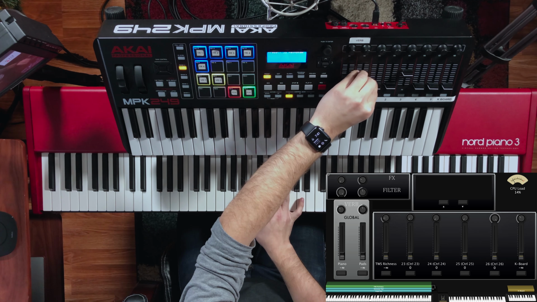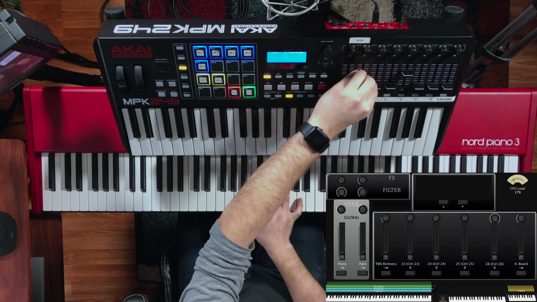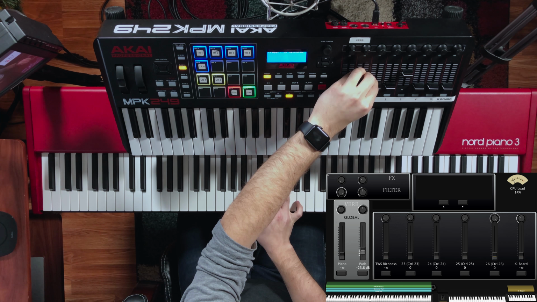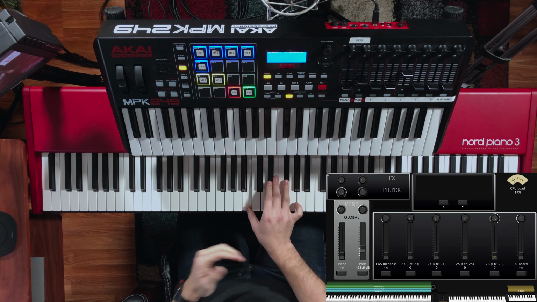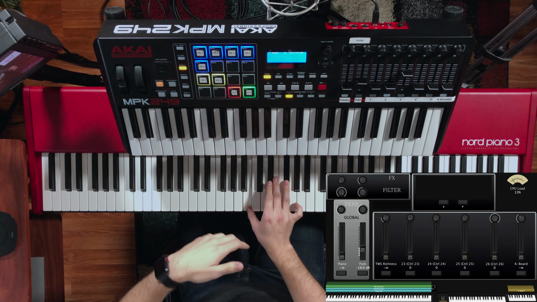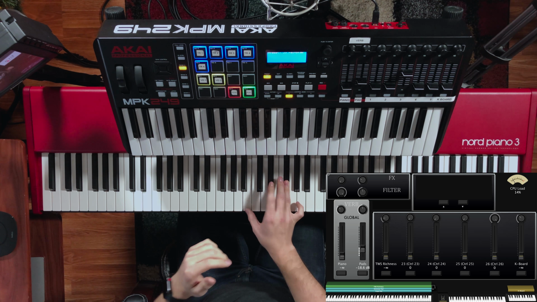So for something like this, I would do... and usually you're just looking to do something super simple, usually like two notes.